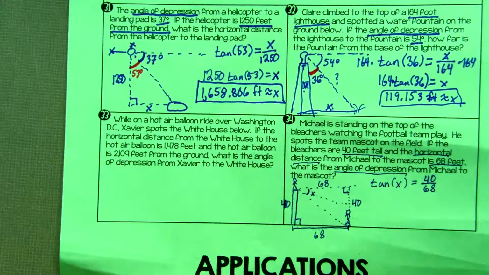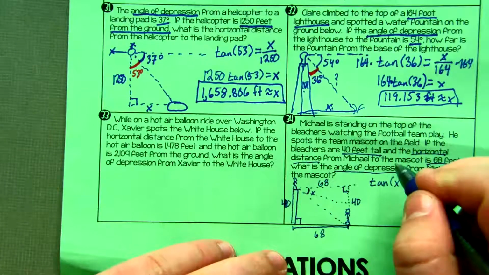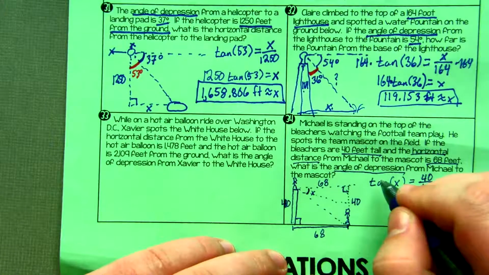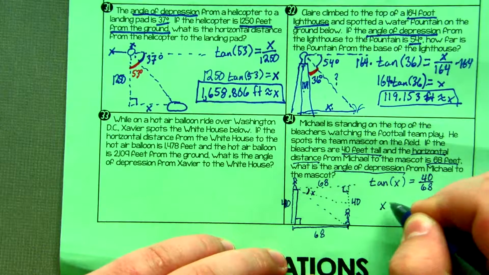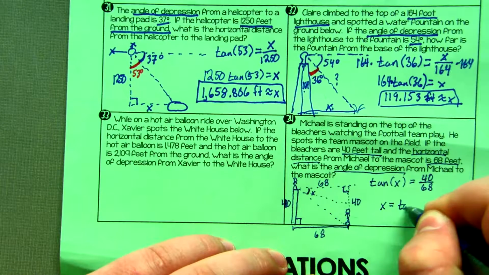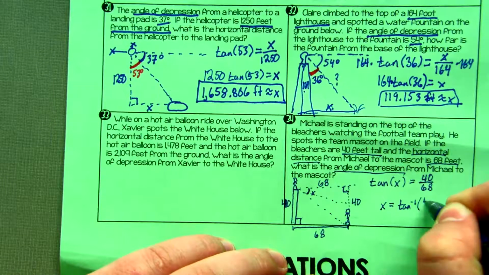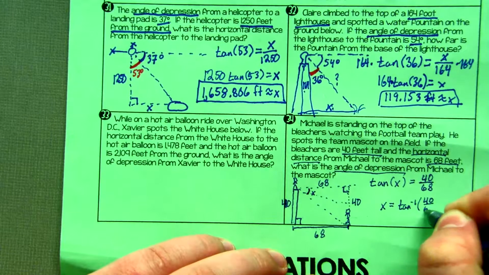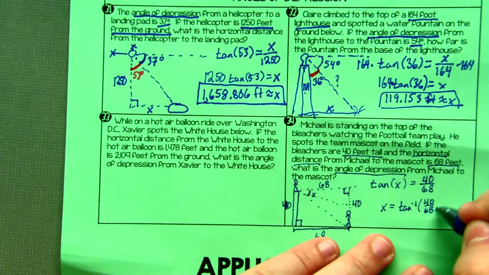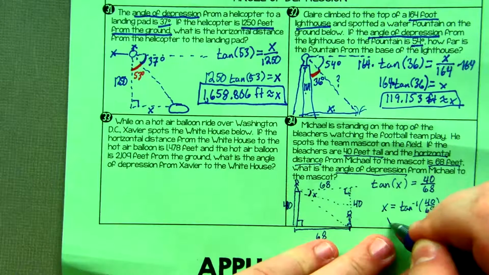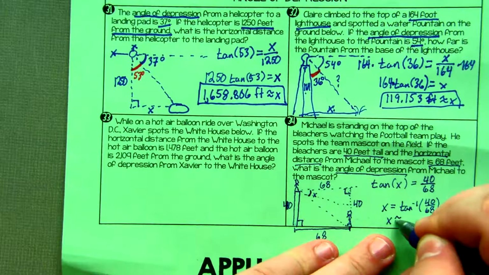So what we can do is take the inverse tangent, and we get x equals inverse tangent of 40 over 68. And what do we get when we put that in our calculator?